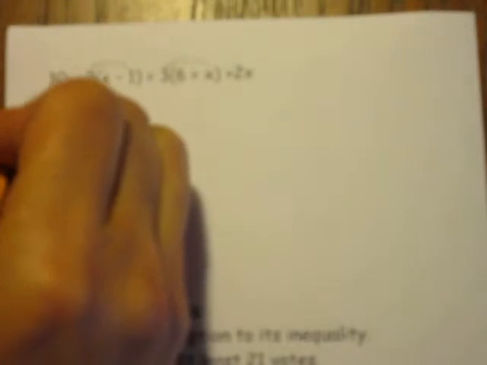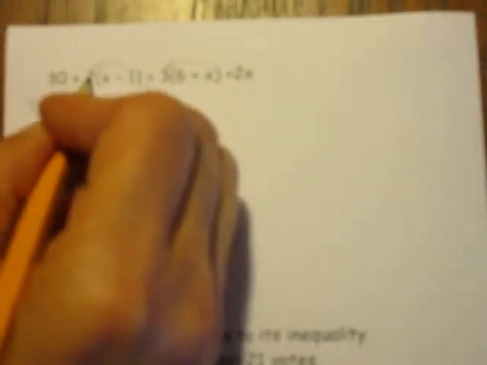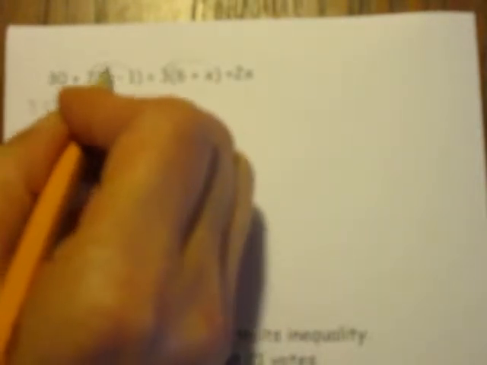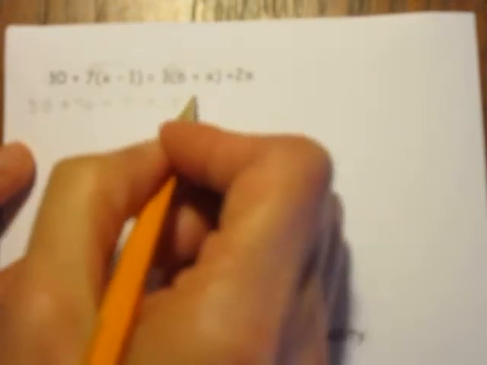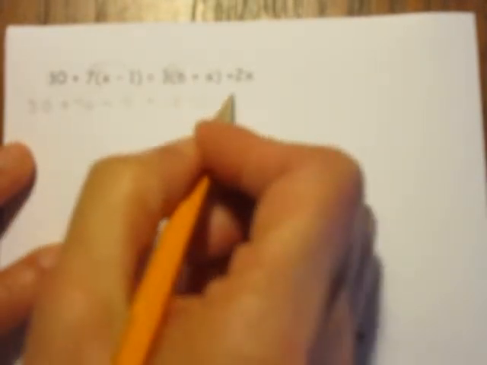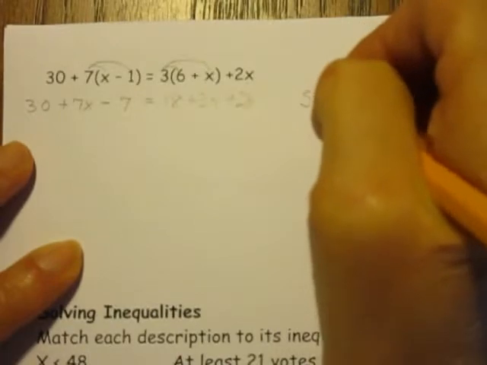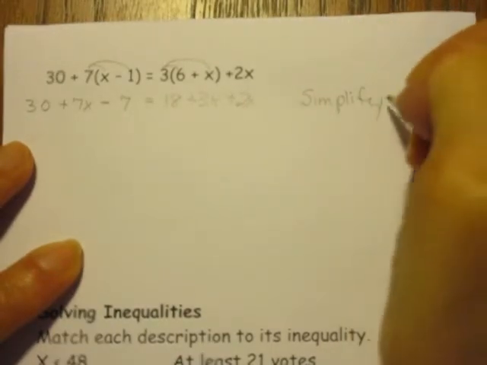I'm going to bring the 30 straight down, but I have to multiply this x minus 1 by 7, both terms by 7. So that would give me 7 times x is 7x, 7 times negative 1 is negative 7. On the right side, I'm going to have 3 times 6 is 18, and then 3 times x is 3x. Again, I'll bring down the 2x. Okay, now looking at each side of the equation, we haven't had this step before, but I'm going to have to simplify. So this is kind of a new step, simplify each side.